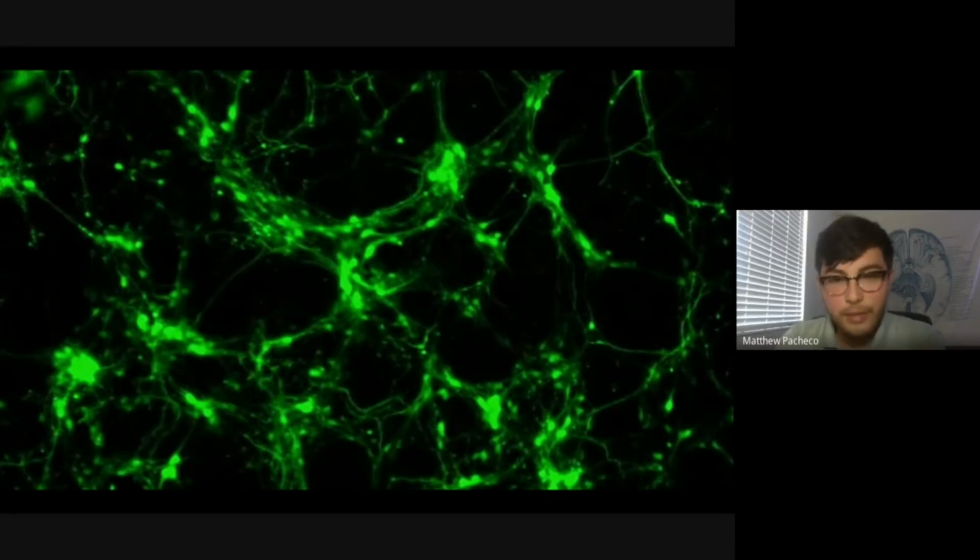Now, there might be cells around those cells, but we cannot see them. Why? Because genetics is very specific. So we tell this virus, hey, inject this genetic sequence that tells only specific neurons to glow green. So you won't see anything else other than the specific neurons that you personally want to glow green.